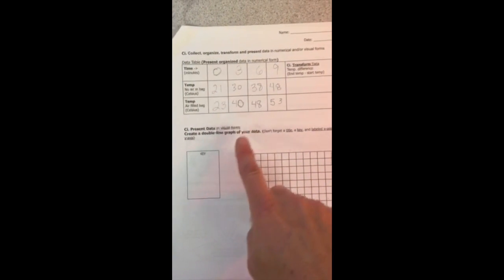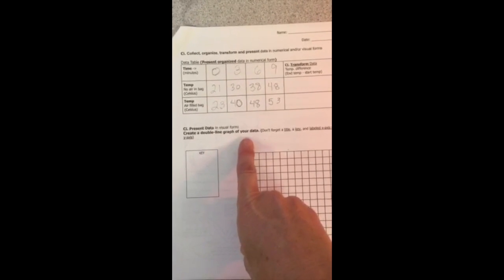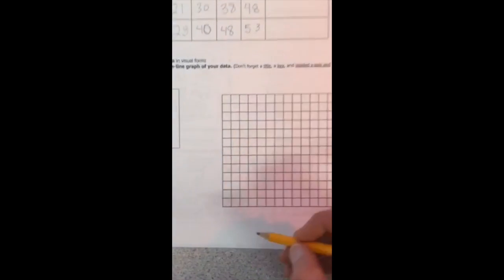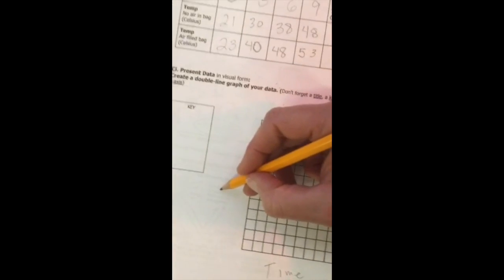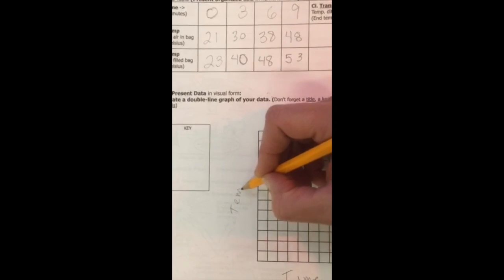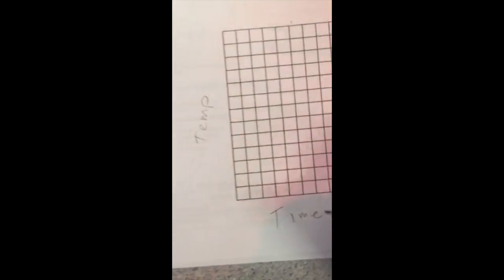Your job now is to find the difference between your highest temperature and your lowest. For each of these, that's transforming the data. And to create a graph of this data, which is a double line graph. Remember, time goes on the bottom. And the other piece of data, which is your temperature, will go across the side. Time is measured in minutes, and temperature is measured in degrees Celsius.